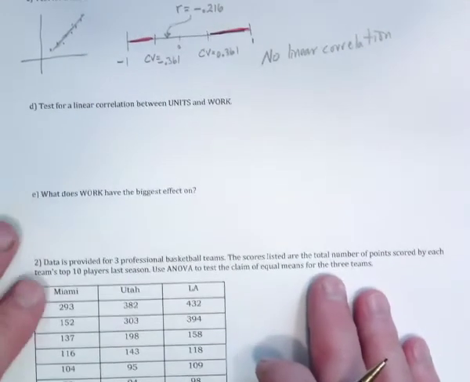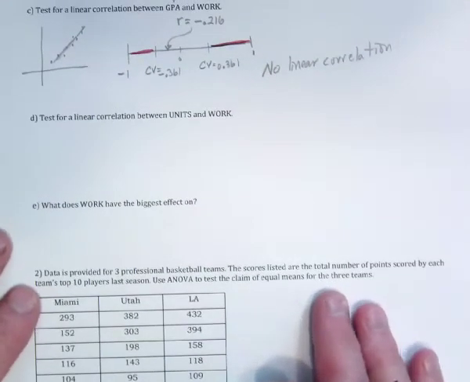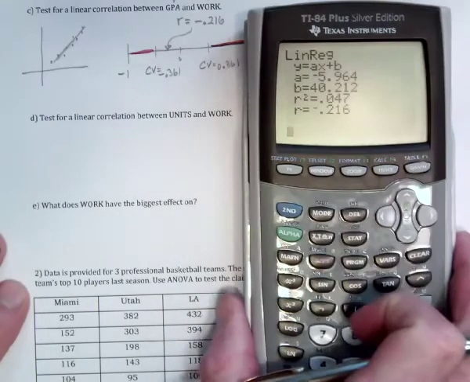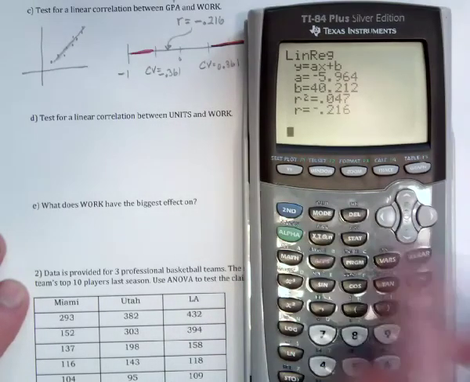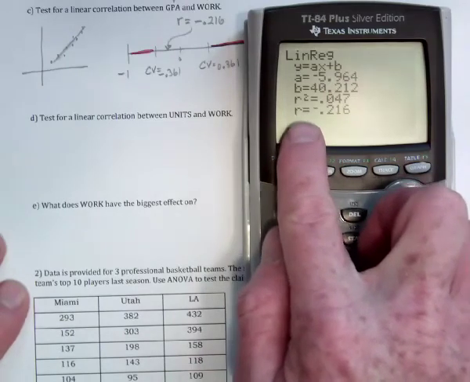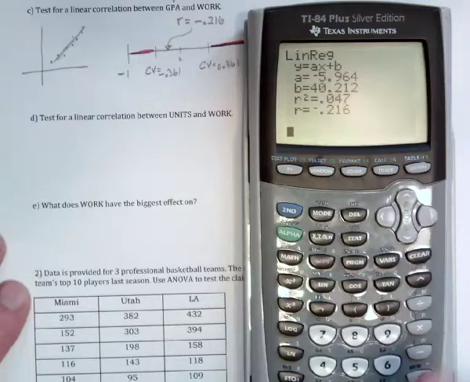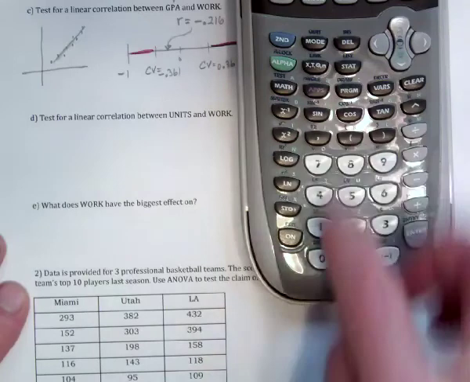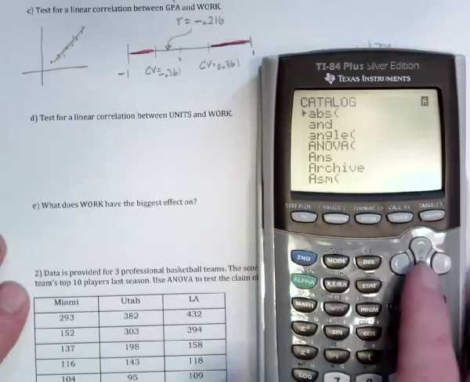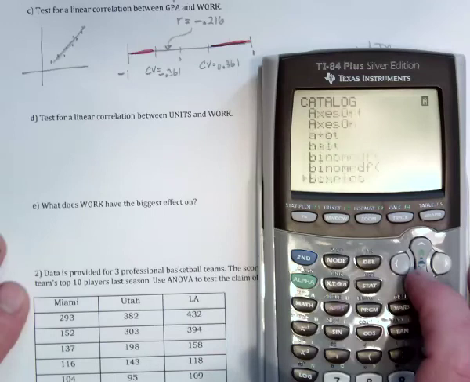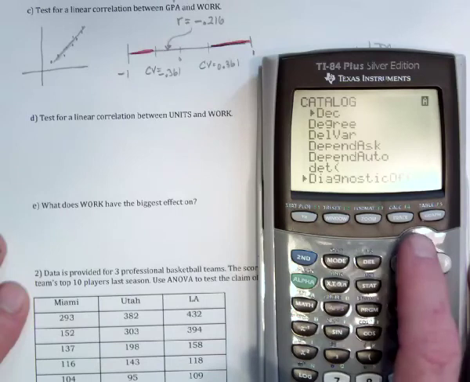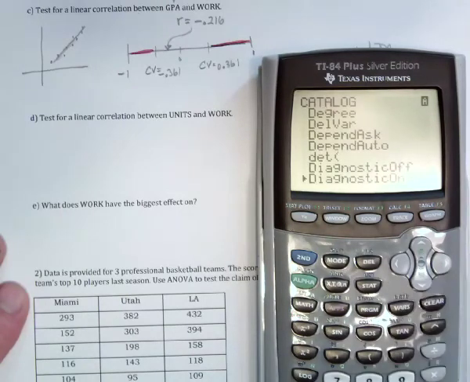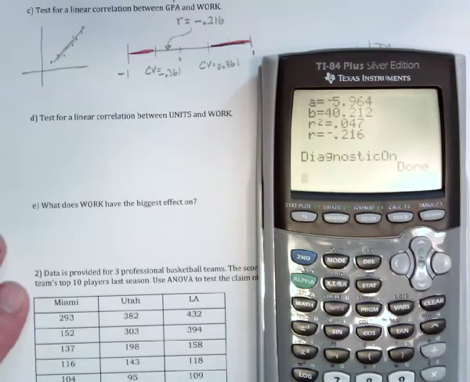Okay, so now we do the same thing with how many units people can take and the amount of work. By the way, if you don't have the R on your calculator and it only has the other two things, then what you've got to do is go to the catalog, which is right here under the 0. So you go second catalog, and then you scroll down until you find diagnostics on. So get down to the D's, and there's diagnostics on, and hit enter, and then the R will be there when you do linear correlation.